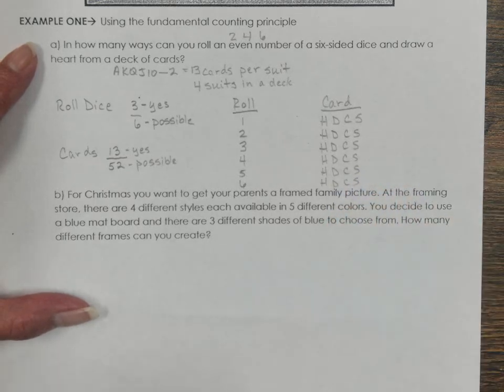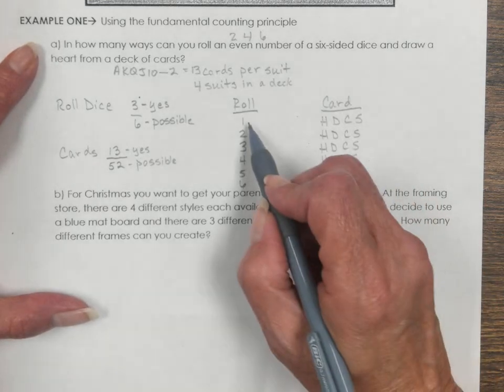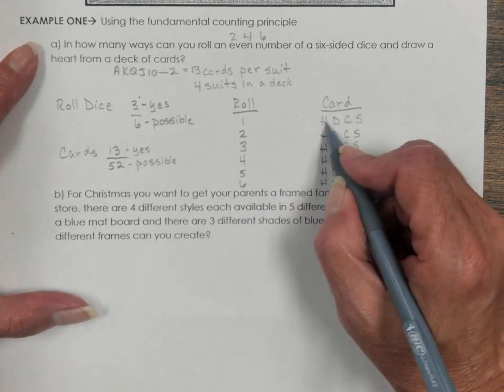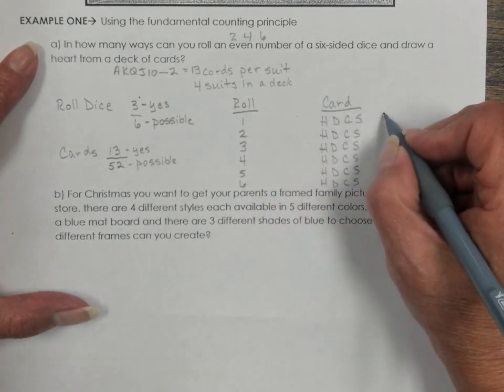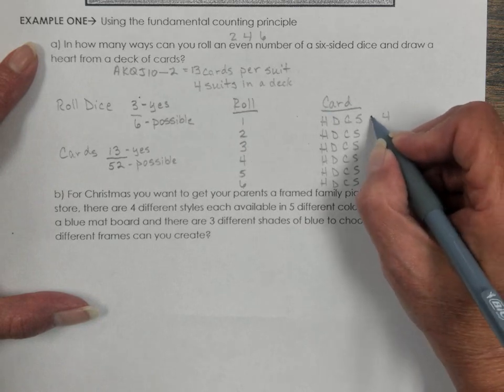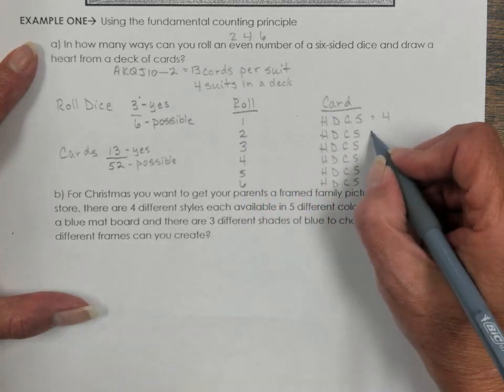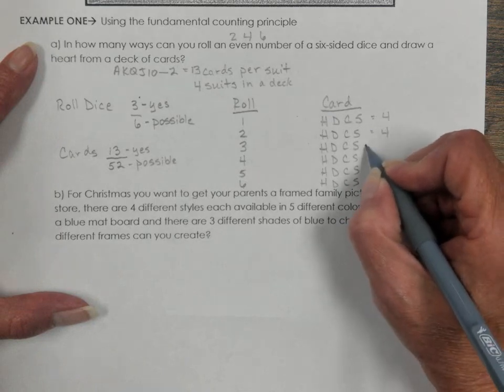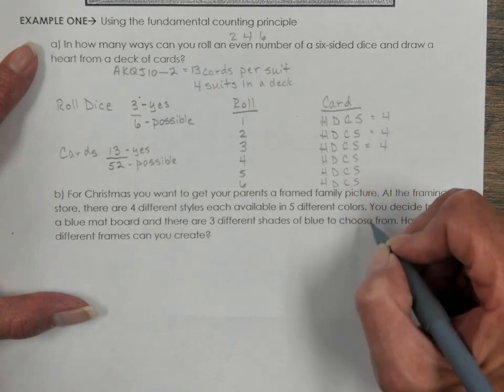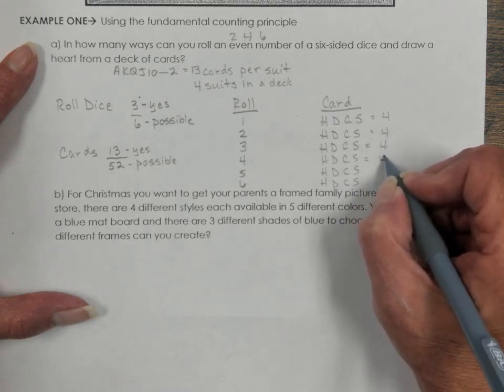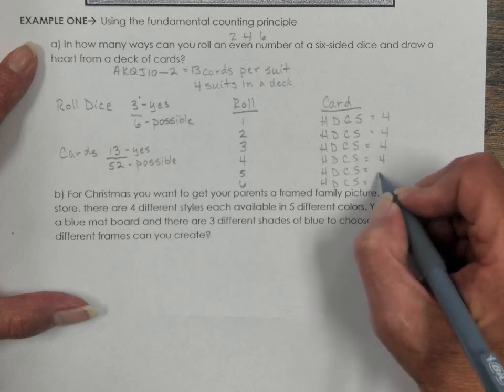So let's look for our outcomes. If I roll a 1, I have 1, 2, 3, 4 options. If I roll a 2, I have 4 options. If I roll a 3, I have 4 options. If I roll a 4, a 5, or a 6, I still have 4 options.